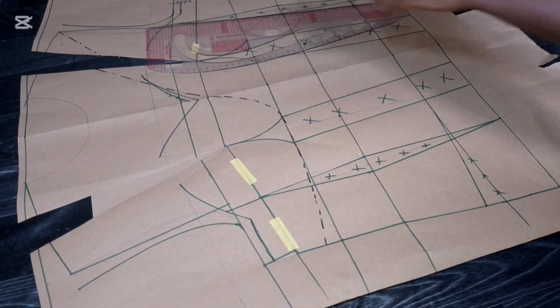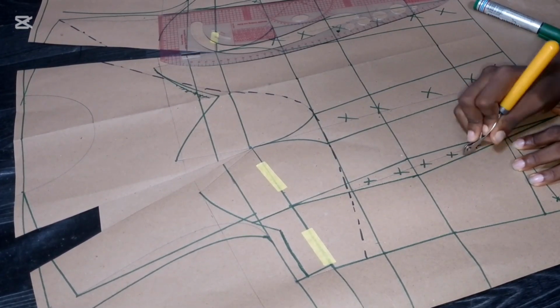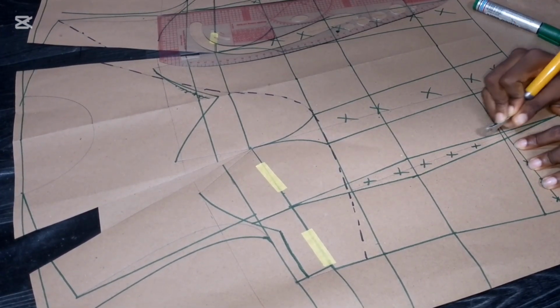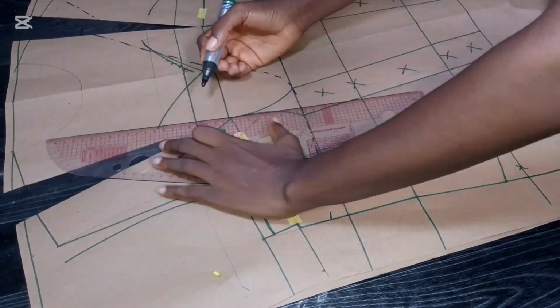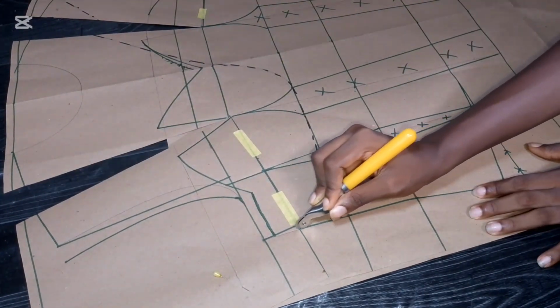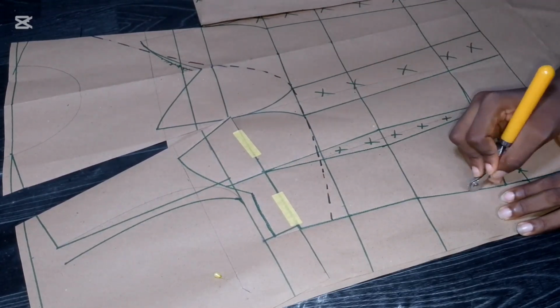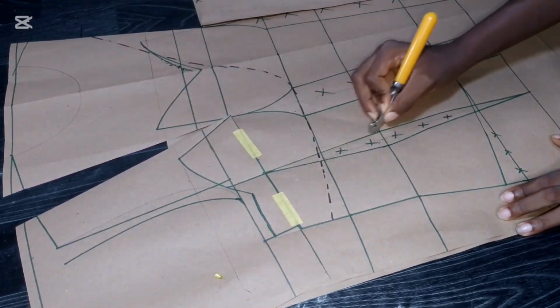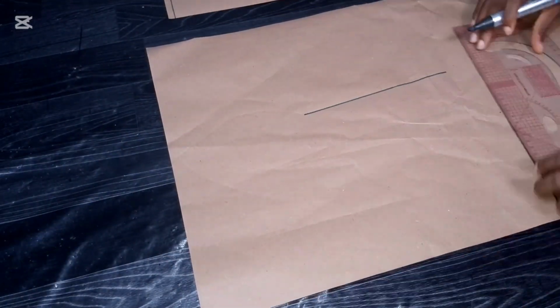Okay, so I'm using my ruler to extend the dart lines towards the top so that I can go ahead and slash it out from there. So I'll just go ahead and trace it out, and then after tracing it out, I'll make it very visible on the second paper, that is the paper where it was traced. So you see, I use my marker to make it visible so that you can see what I'm tracing very well, and you can go ahead and trace it out.